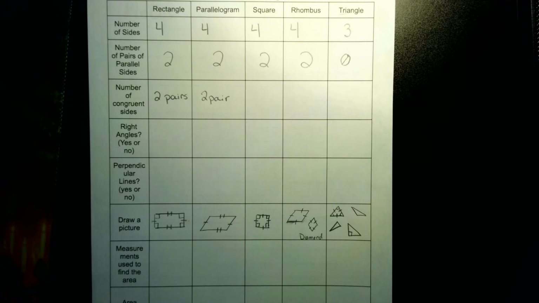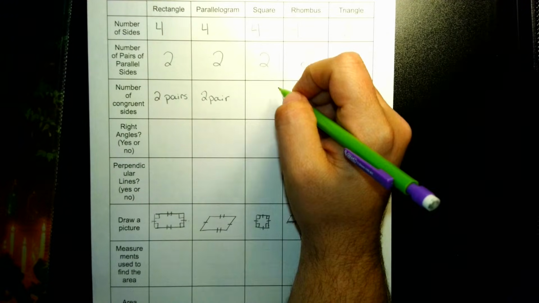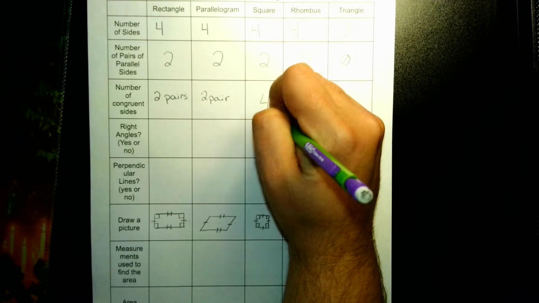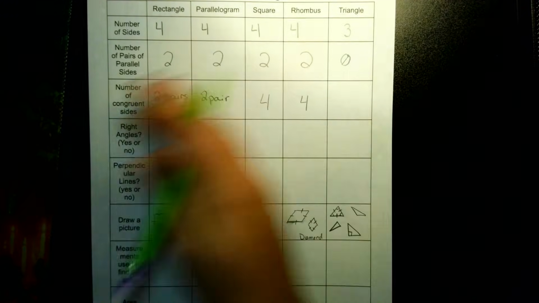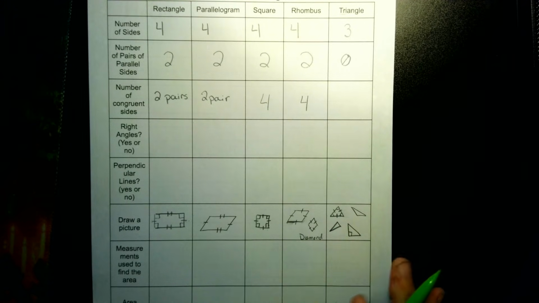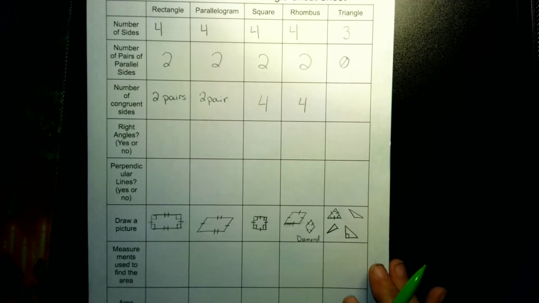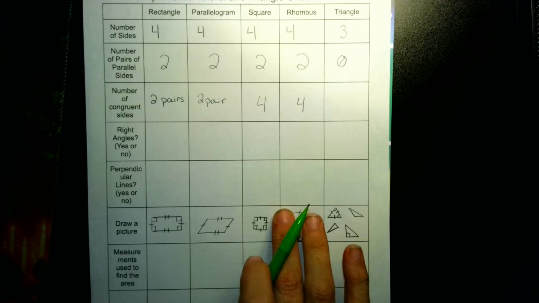Now, squares and rhombuses, because they require our 4 sides, we have 4 congruent sides. It's not in pairs, it is all 4 sides. Okay? So everything's equal in this case.